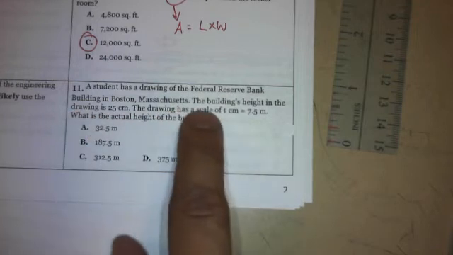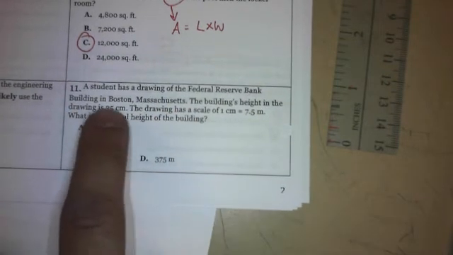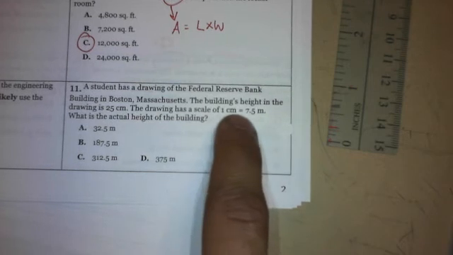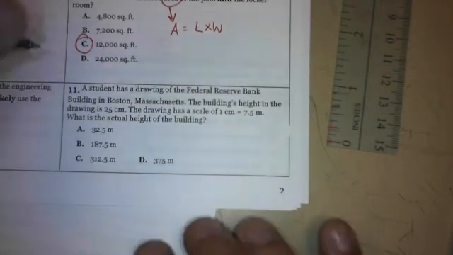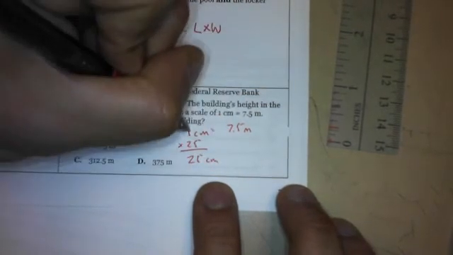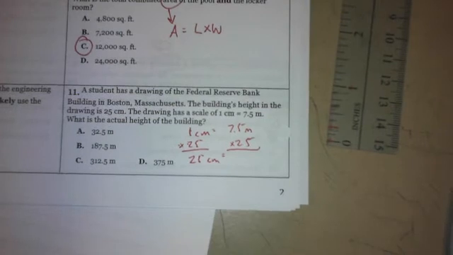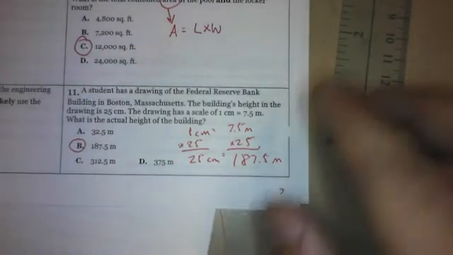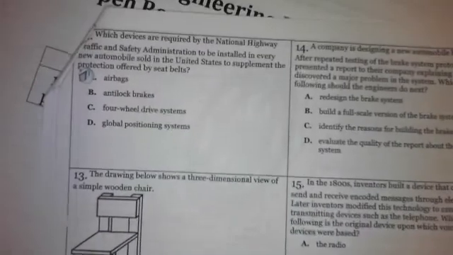Not impossible. Okay. A student has a drawing of the Federal Reserve Bank of Boston. Ooh, Boston. The building's height in the drawing is 25 centimeters. Now the scale factor of the drawing is every 1 centimeter is 7.5 meters. What is the actual height of the building? So if the scale factor is every 1 centimeter, 7.5 meters, you have 25 centimeters. 1 times 25 is 25. How many meters do you have? Well, let's do 7.5 times 25. You should have 187.5 meters. B.